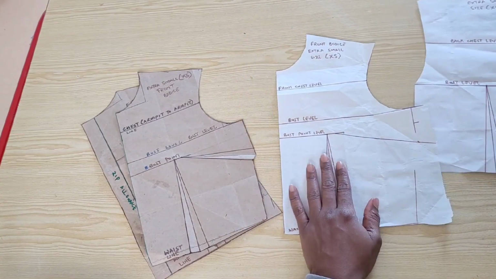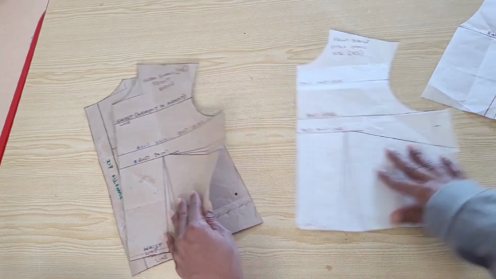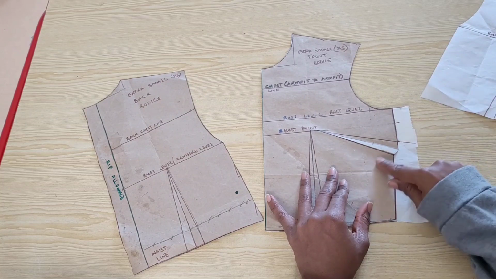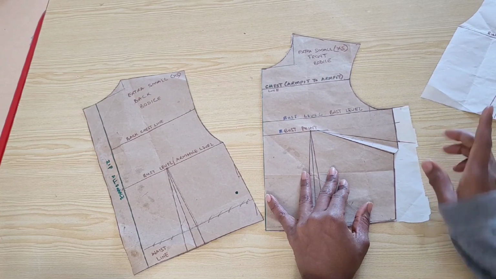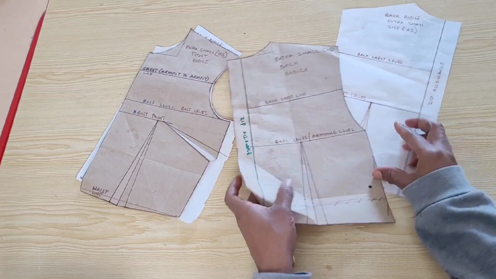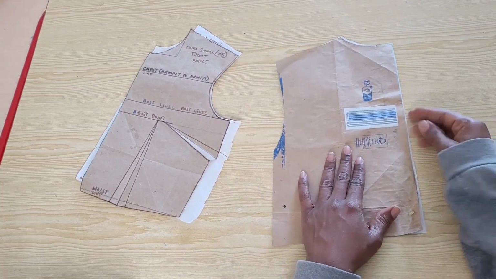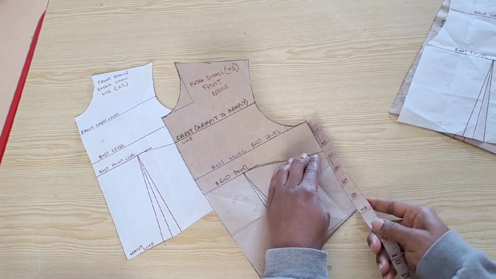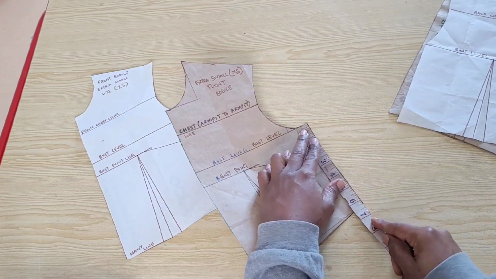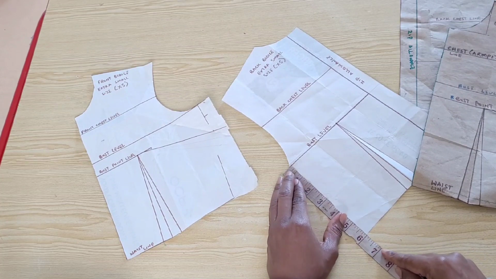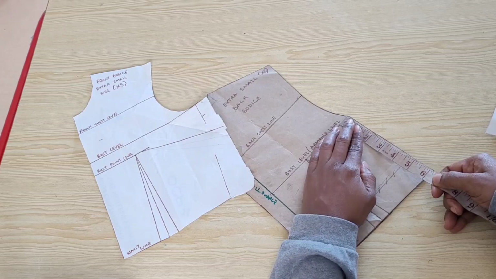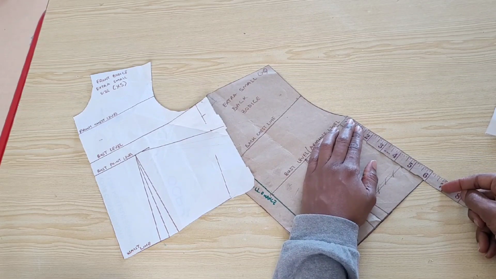So I went ahead and retraced this pattern on a white paper so that the write-ups can be more visible and to also show you how to take in the excess at the bust dart. On the front bodice we have 6.25 inches and on the back we have 6 inches. Please do bear in mind that this measurement should be taken with the bust dart closed, and this modification should be done before the pattern is cut out.